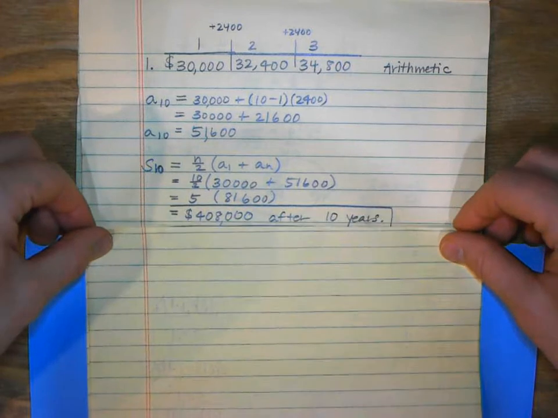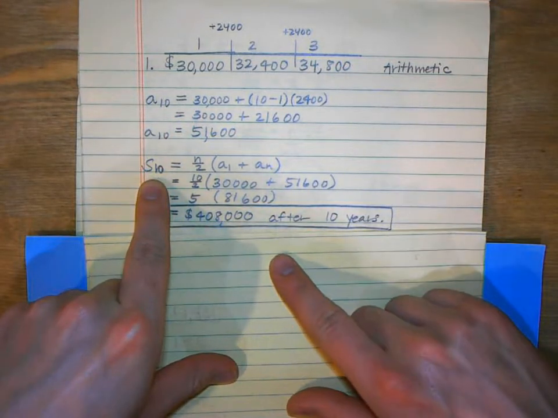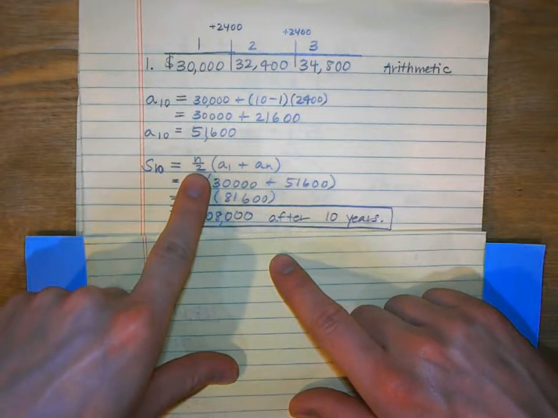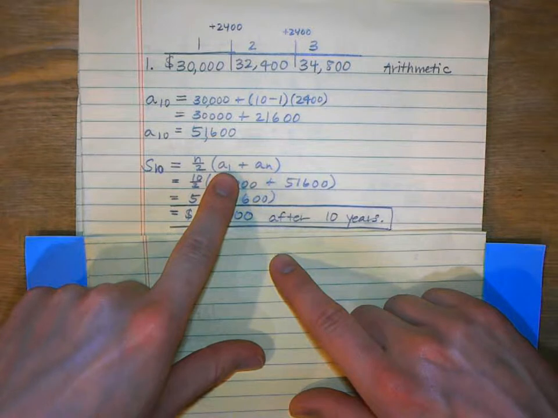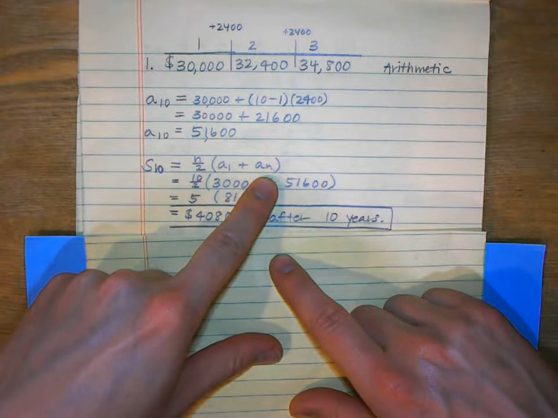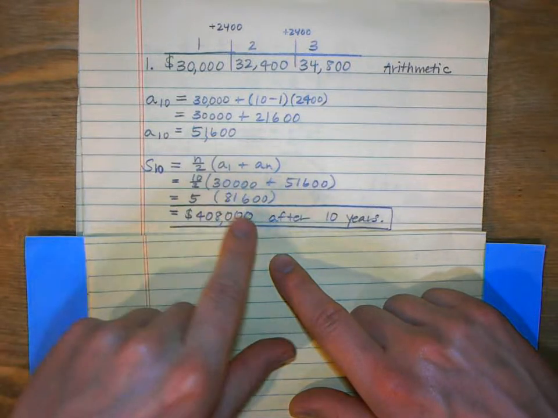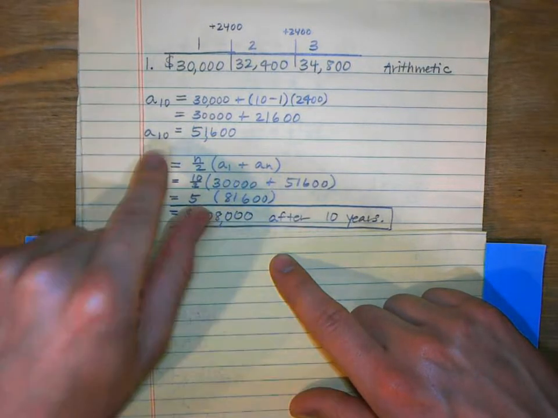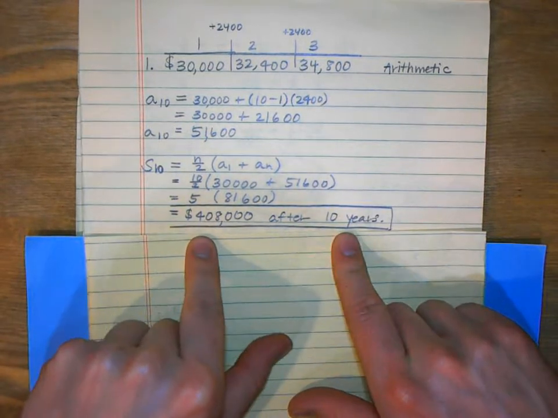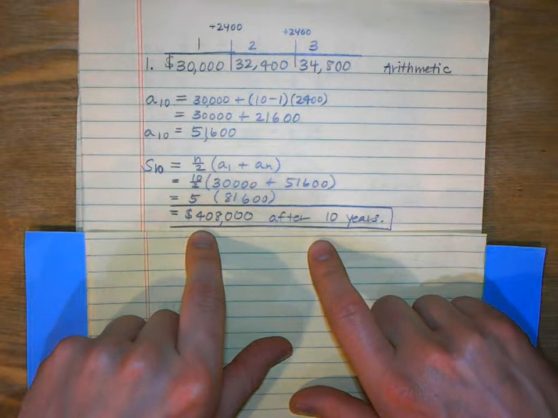Now to answer the question, how much has he made after 10 years? After 10 years, I want to find a partial sum. The equation for that is n over 2 times the first term plus the last term we're looking for, and in this case that would be a sub 10, which is why I needed to calculate it there. I plug in the values I know, do some math, and after 10 years, he will have earned a combined $408,000.